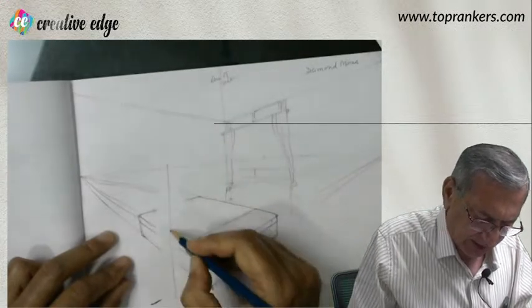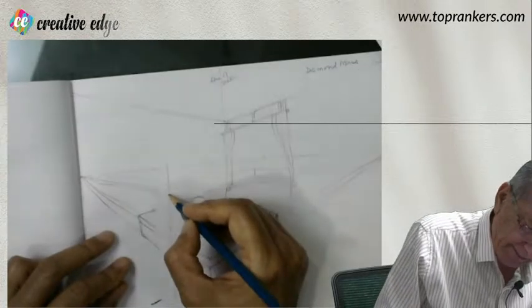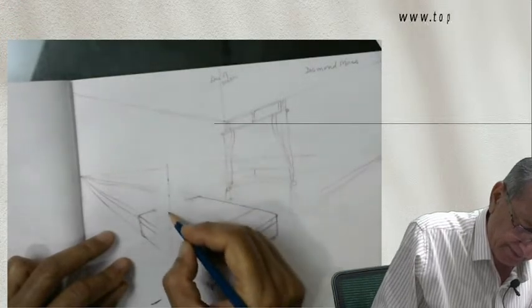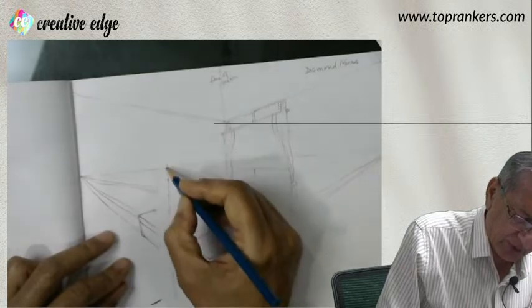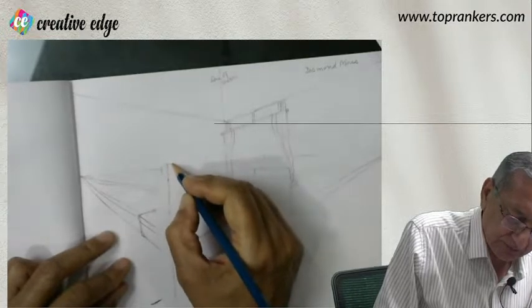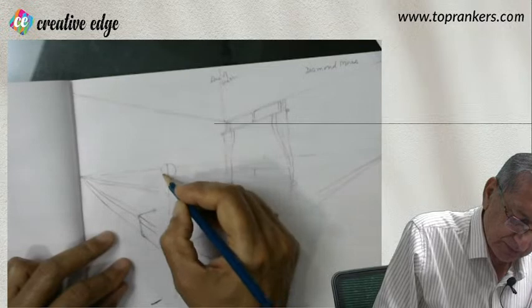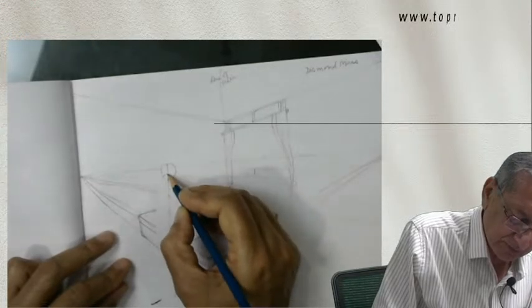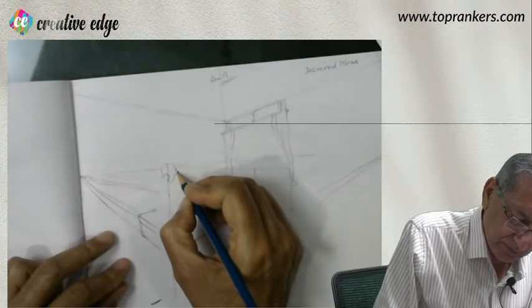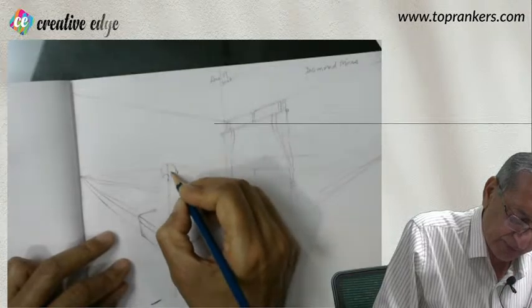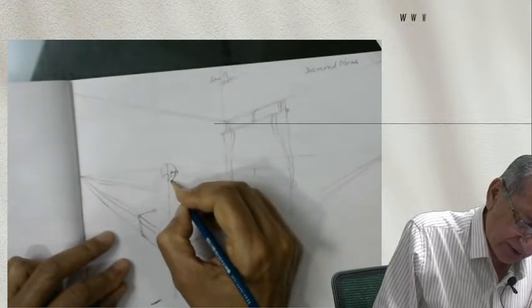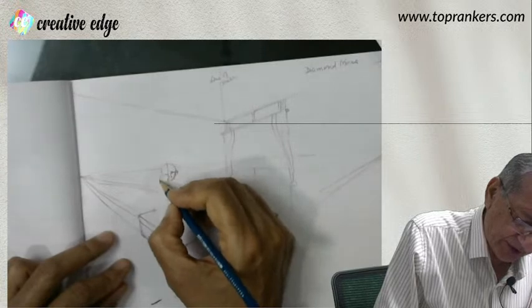8 divisions of this line. Firstly, these 4 divisions are more important. Then we create the head here. This is my personal preference to give specs so that you can catch hold of the details of the face very easily.